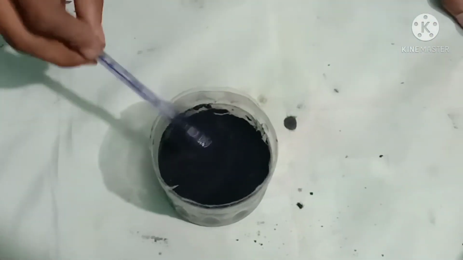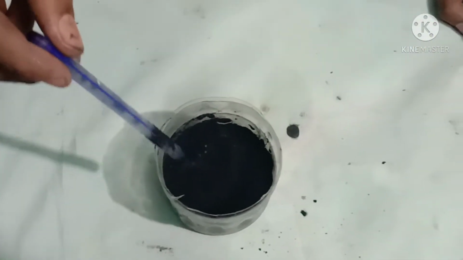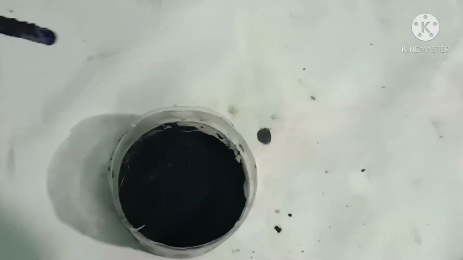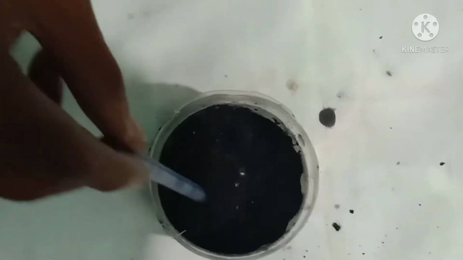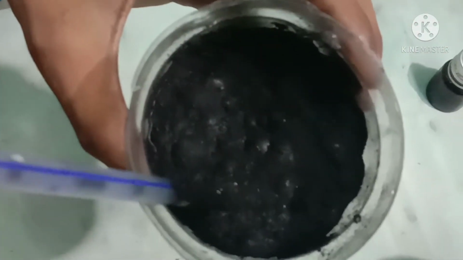So what's happening here? You can see the bubbles.